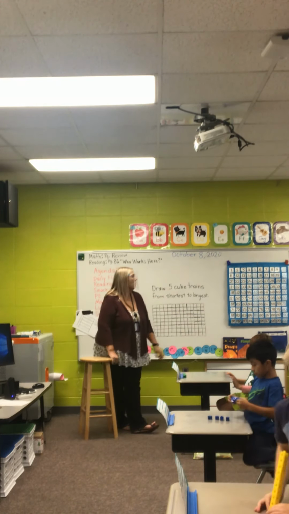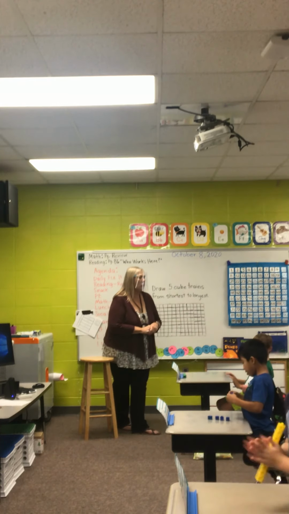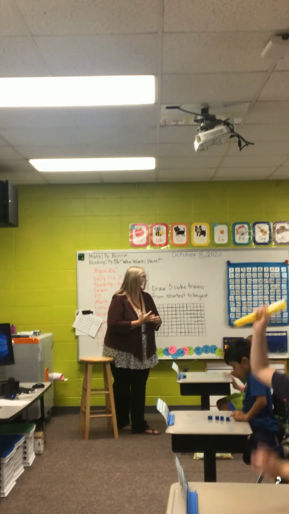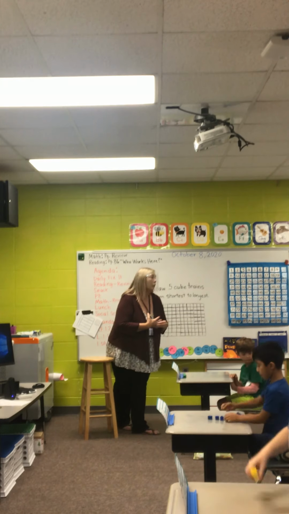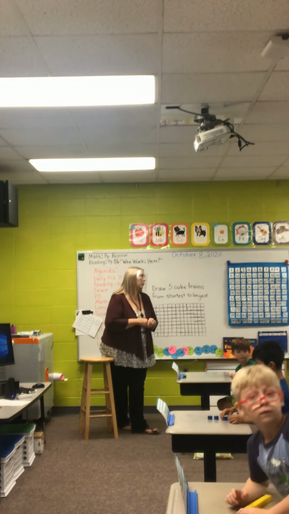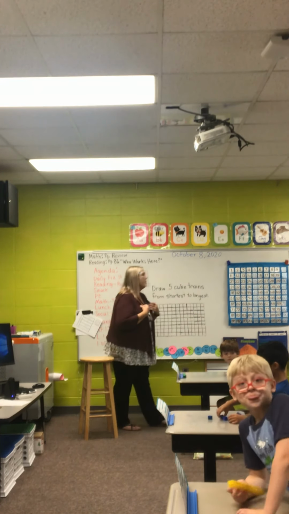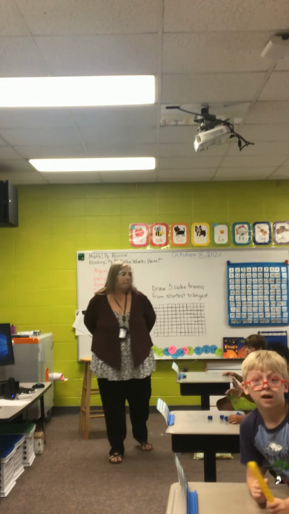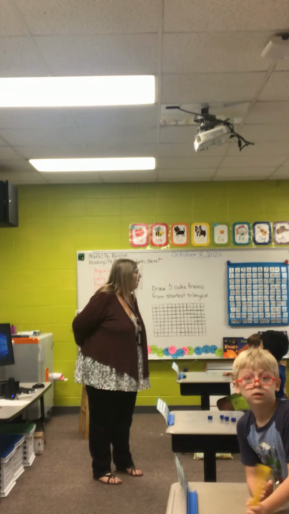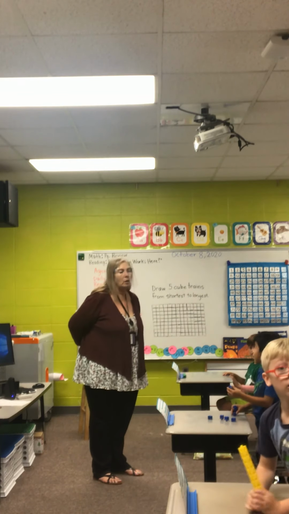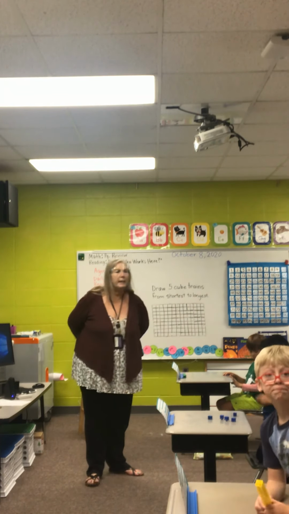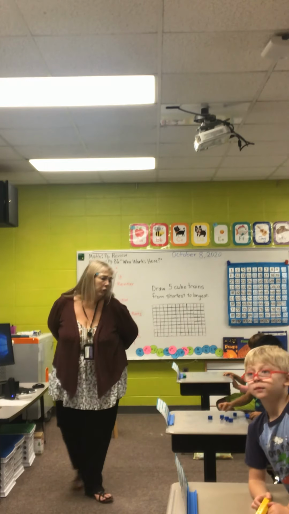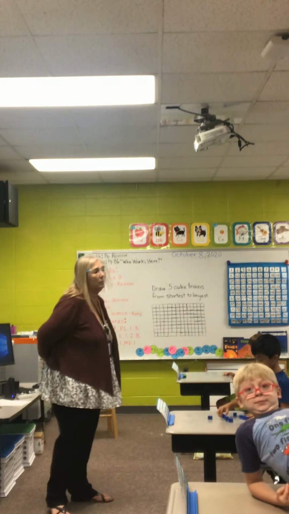So, use your cubes right now and try to figure out a way to do 3 cube trains with the cubes you have. Shortest to longest. Okay, so shortest. I got 3. So maybe your first one could be 1 cube or 2.